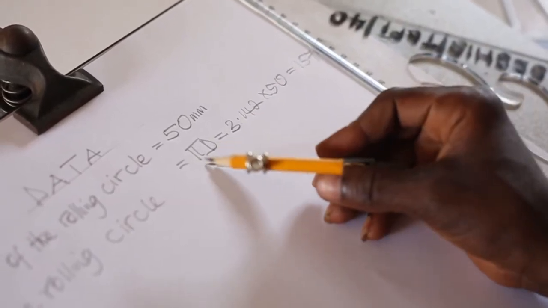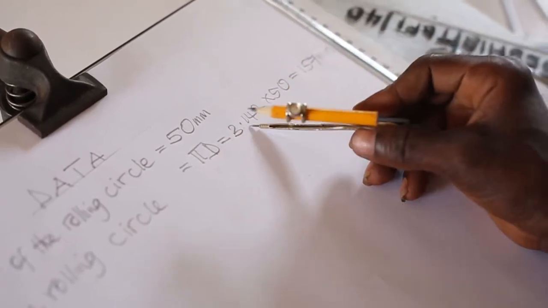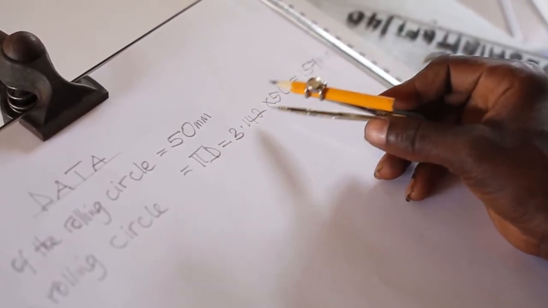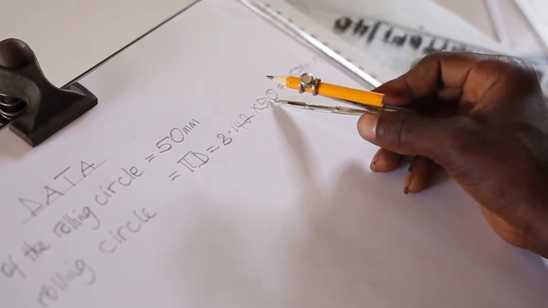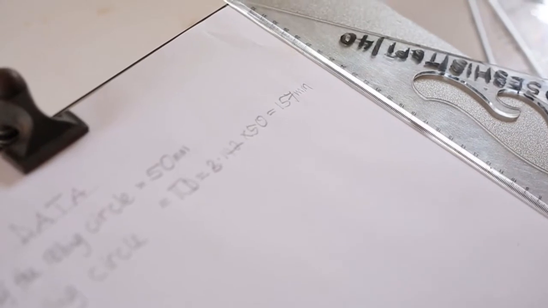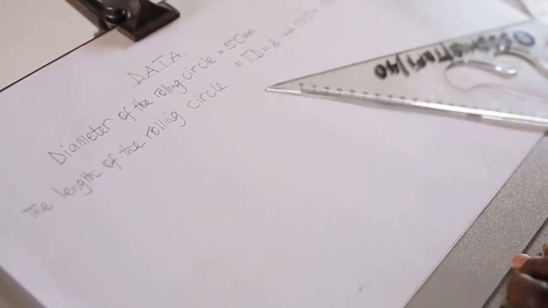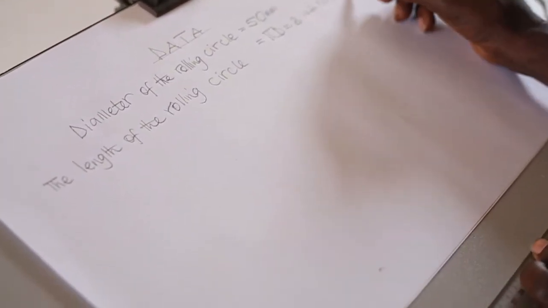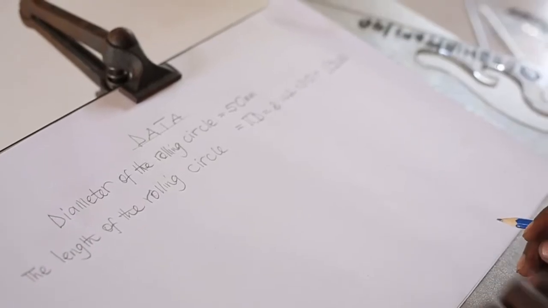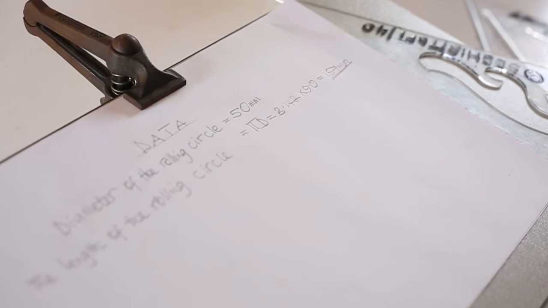You multiply pi by the diameter: 3.142, which is pi, times 50, which is the diameter of the rolling circle, gives 157 millimeters. So 157 millimeters is the length of the rolling circle. Basically, this is what you need to be able to construct a cycloid.